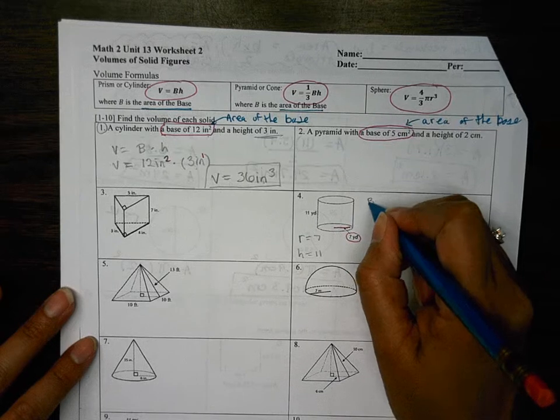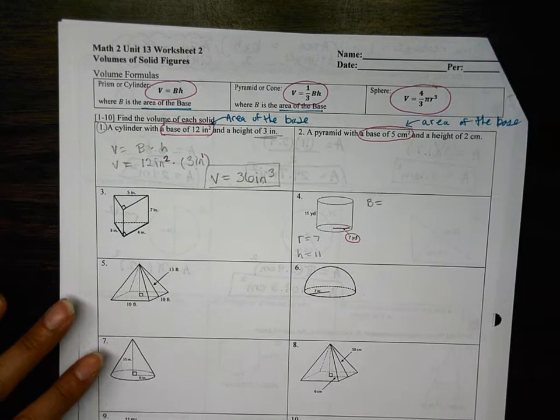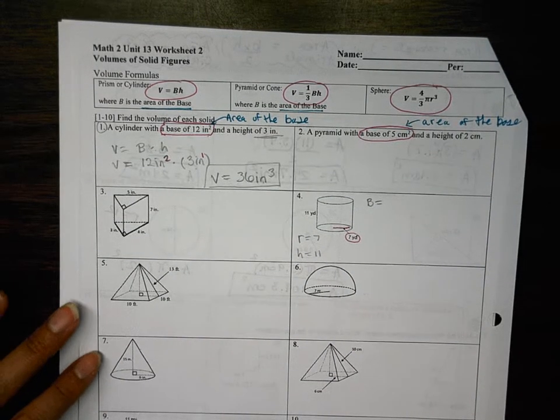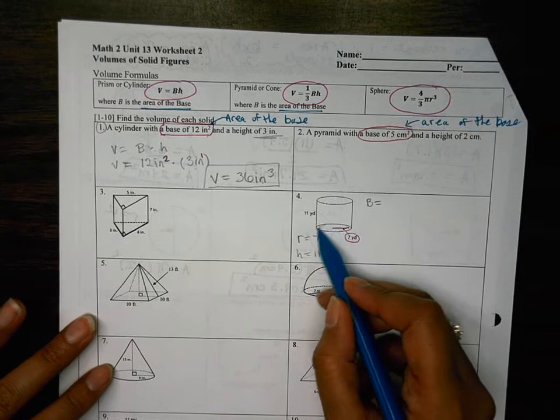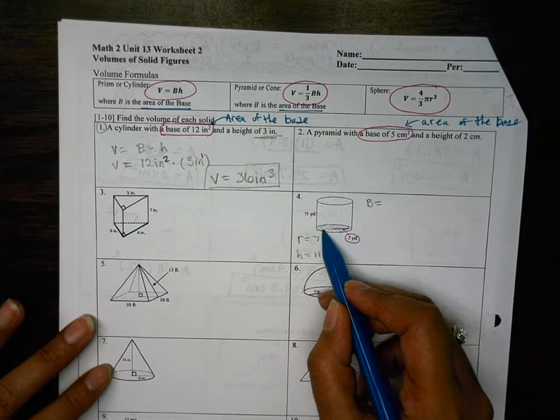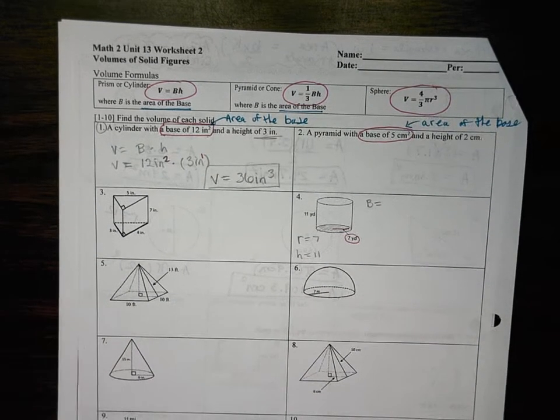Okay, so back here, one more time. Is big B 7, yes or no? No. Big B is the area of the base. What base is this right here?